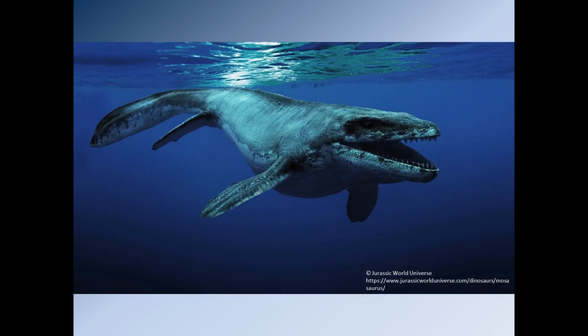And so there's a mosasaur there. I would strongly advise you to go and look at the video on YouTube because it gives you a very good idea of how this animal would have been able to propel itself through the water. It's a very good representation of what they would have looked like.